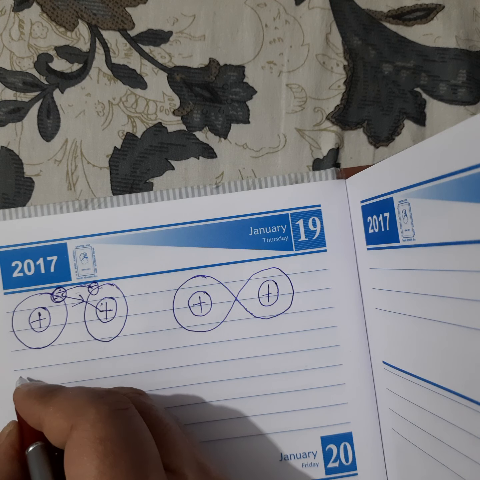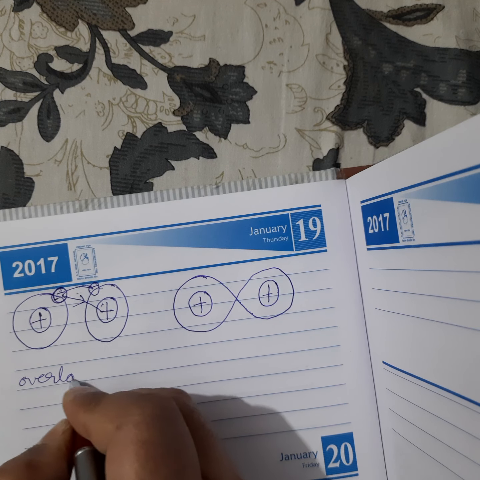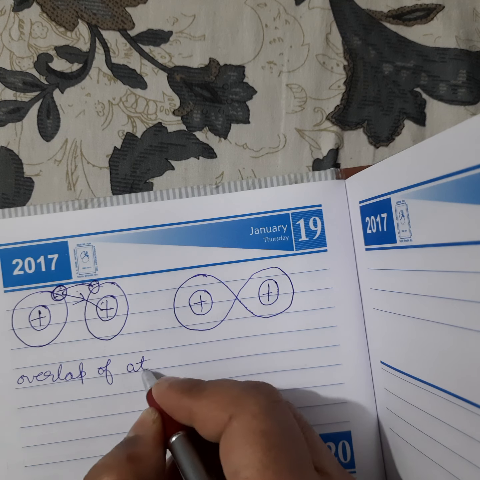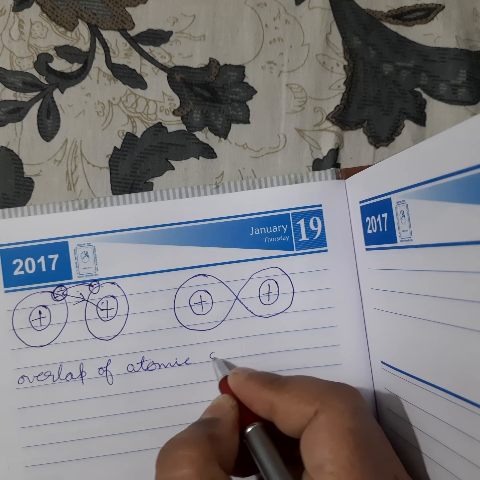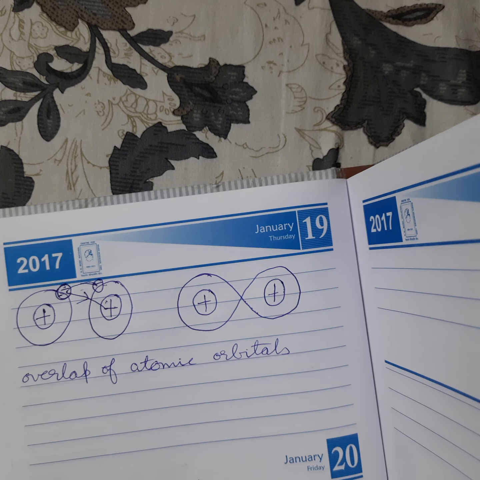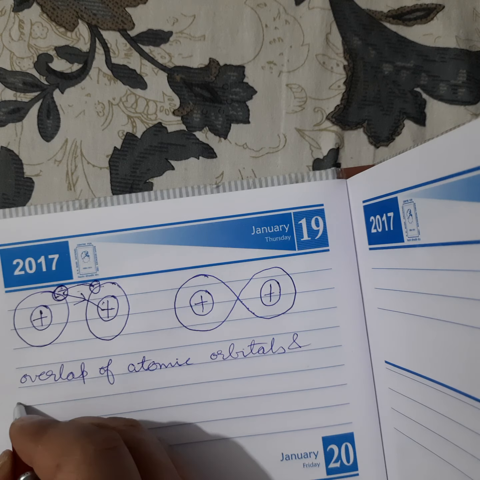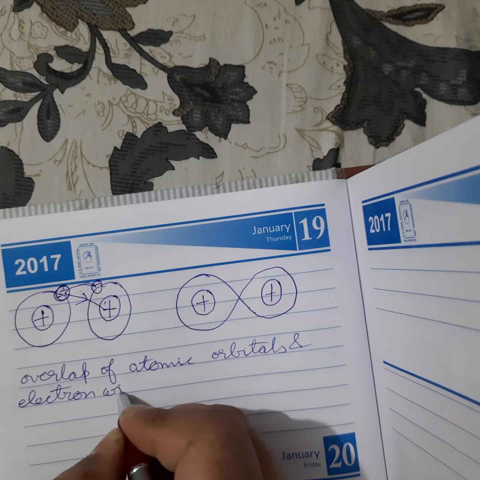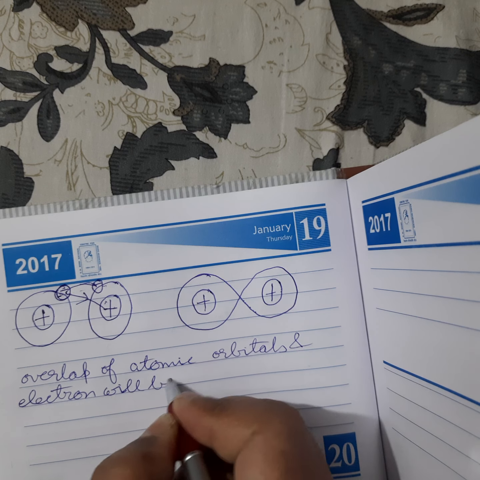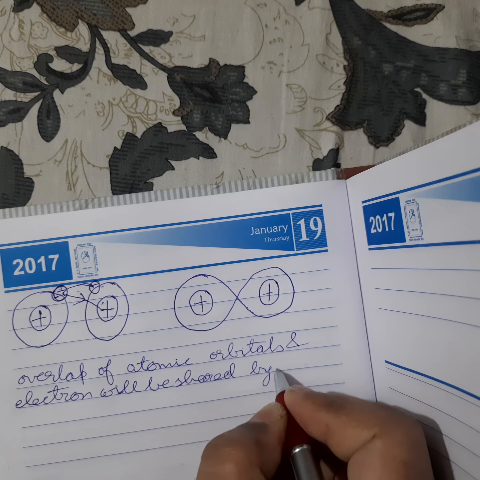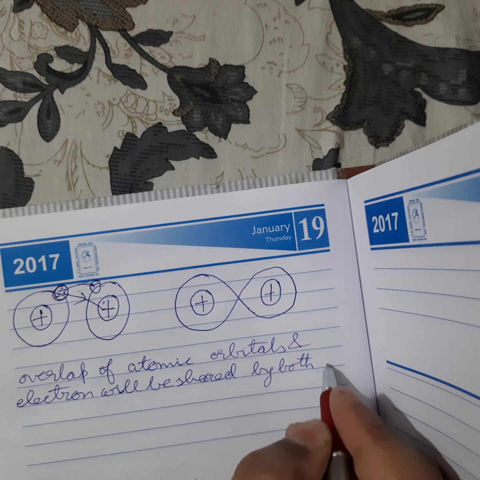There will be overlap of atomic orbitals, and electrons will be shared by both atoms.